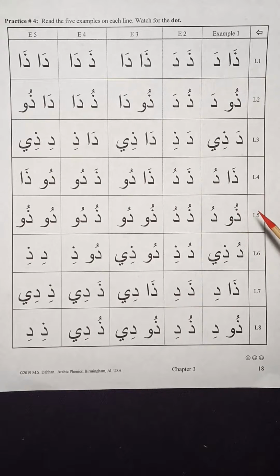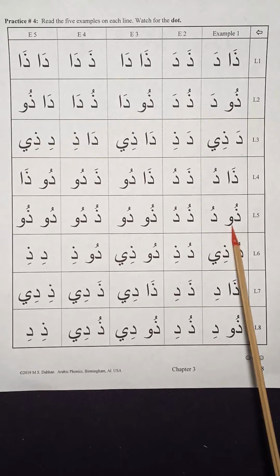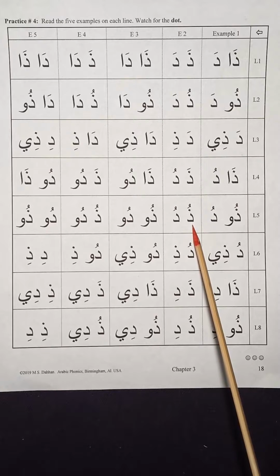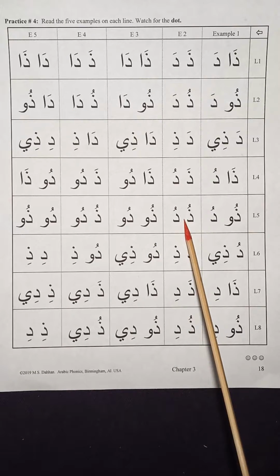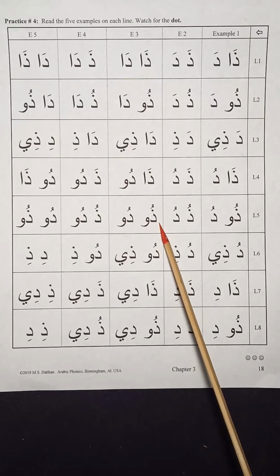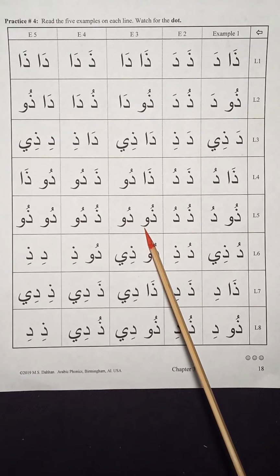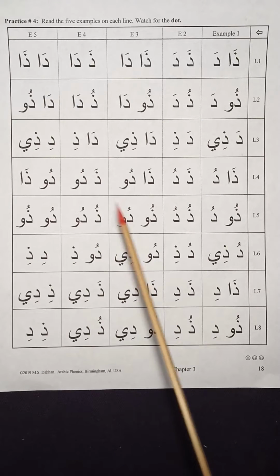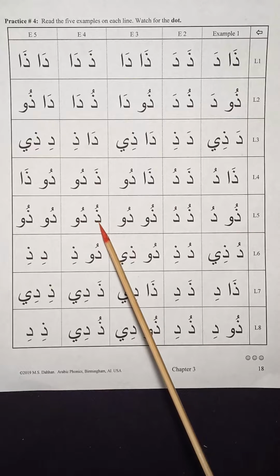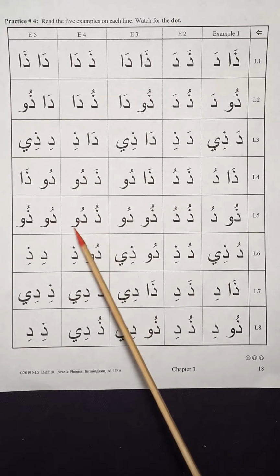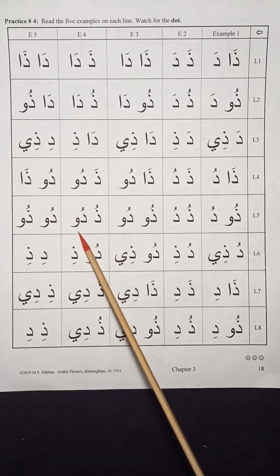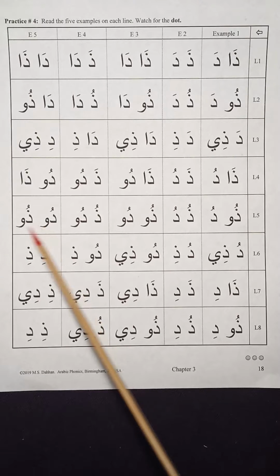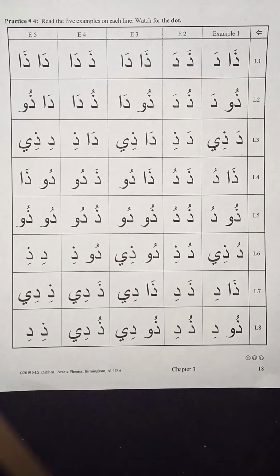Line 5, example 1: do, do. Example 2: do, do. Example 3: do, do, do, do. And example 5: do, do.